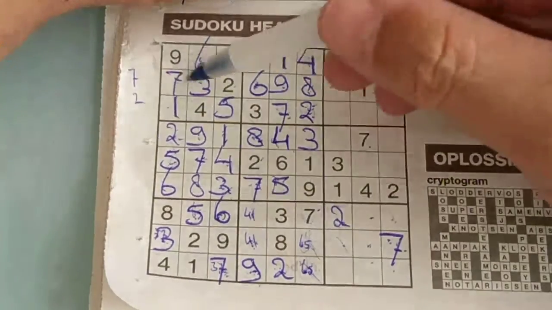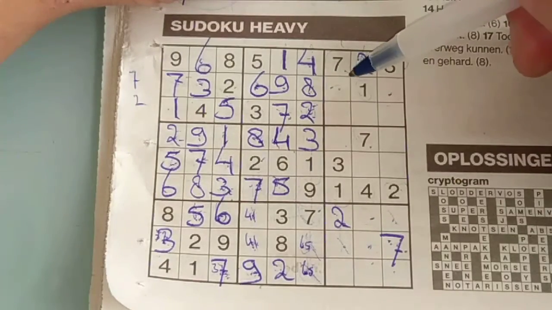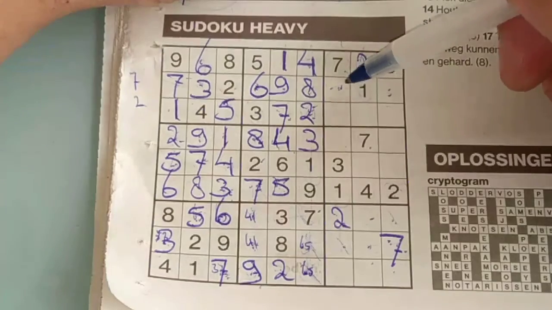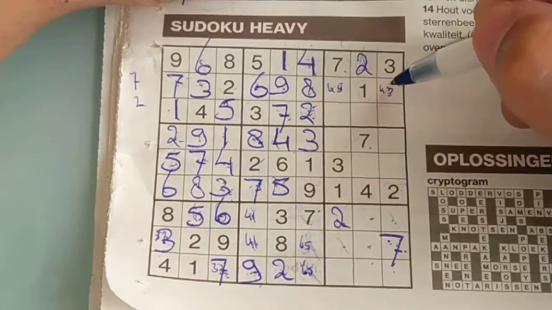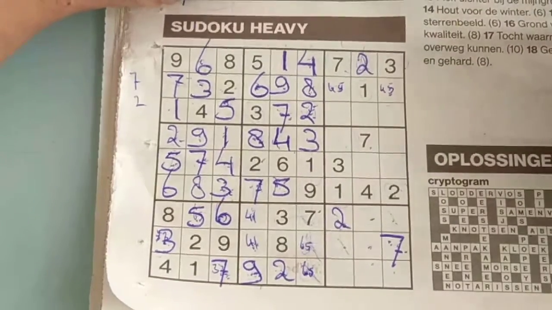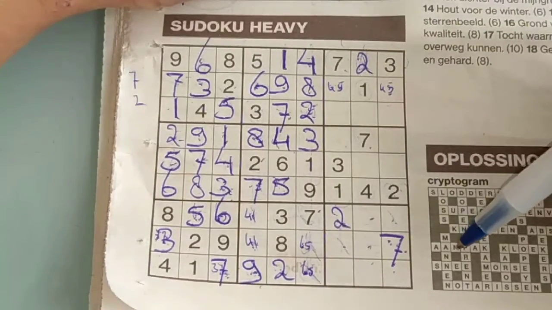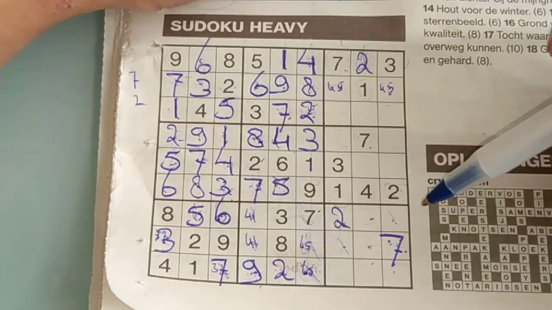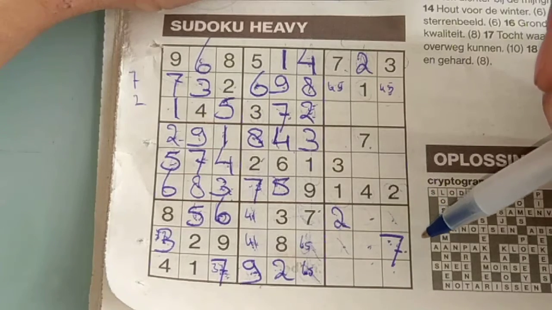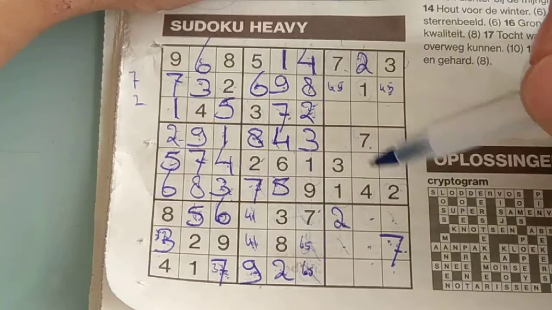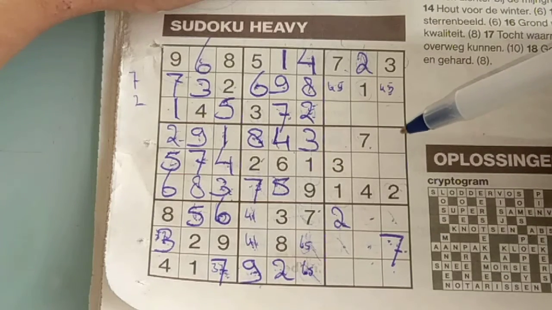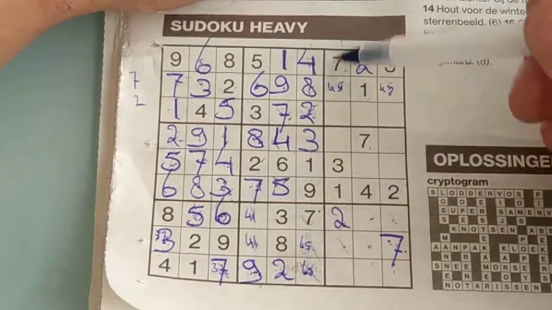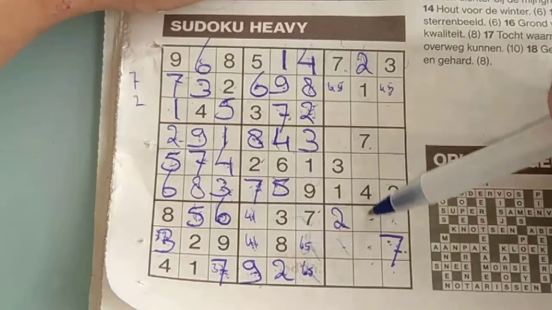2 boxes left in this row for the numbers 4 and 5. 4 and 5. I cannot fill this yet. So it's a pair. I need to mark them. How about 6 and 5? Yes, the one in this column, the one in the column next.